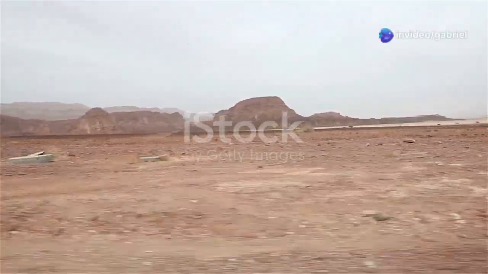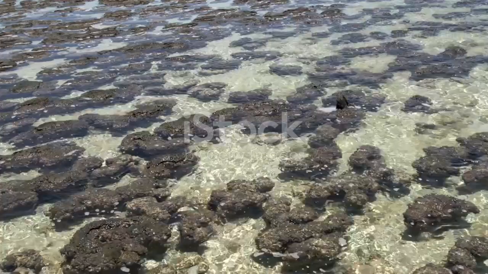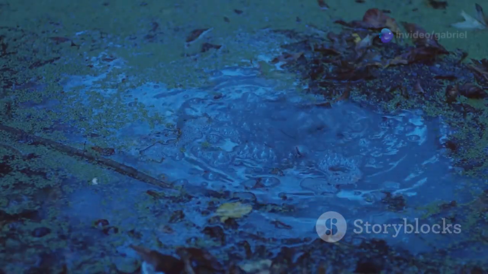Billions of years ago, Earth was barren and lifeless. Life began in the primordial oceans. Single-celled algae harnessed sunlight through photosynthesis. This process released oxygen, transforming the atmosphere.